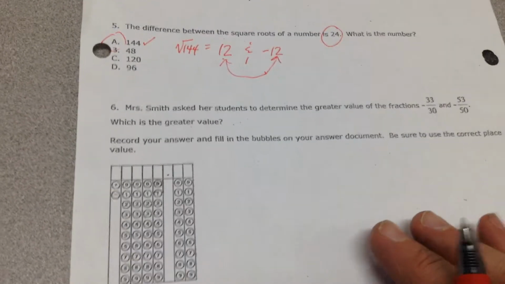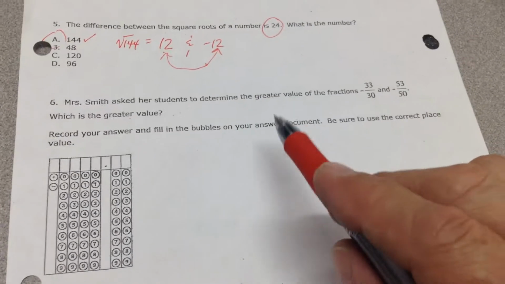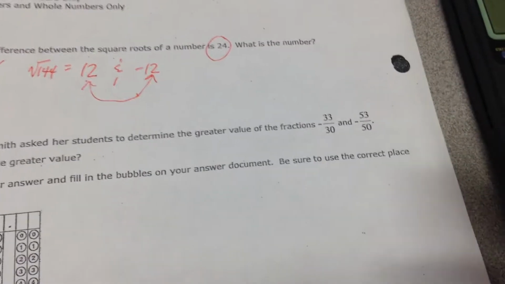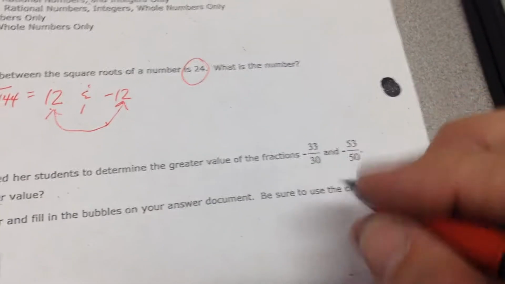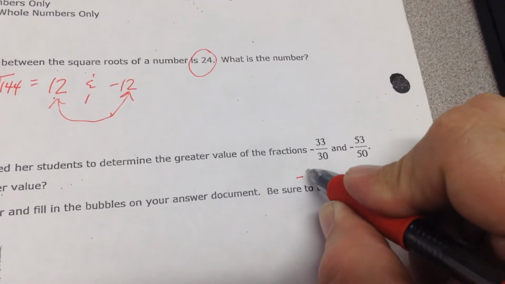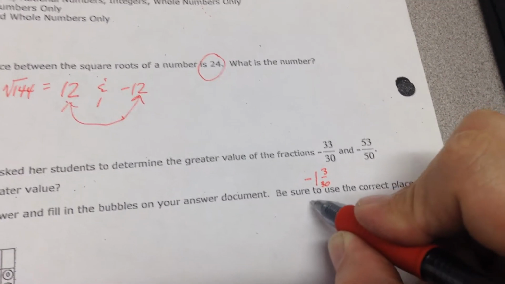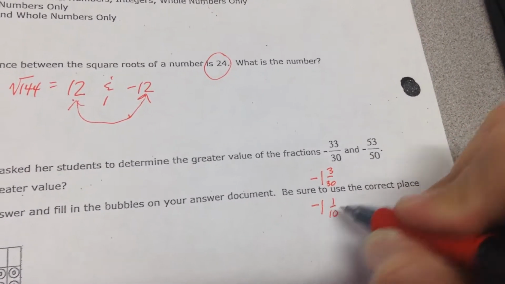Alright, number 6, Mrs. Smith asks her students to determine the greater value of the fractions. So we got negative 33 over 30 and negative 53 over 50. Now if I simplify these, I would get negative 1 and 3/30ths, which is also negative 1 and 1/10.